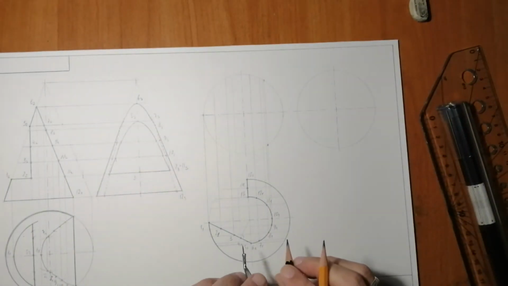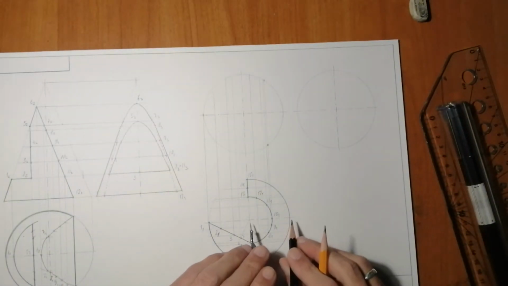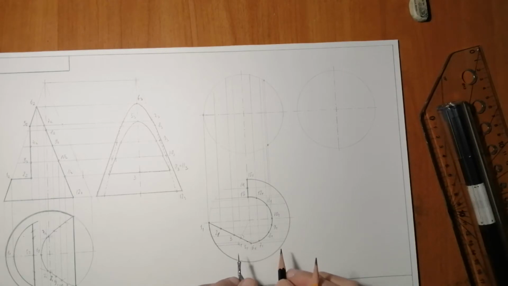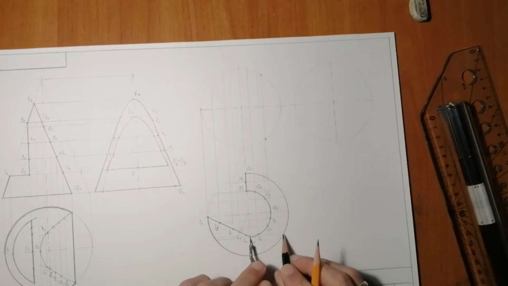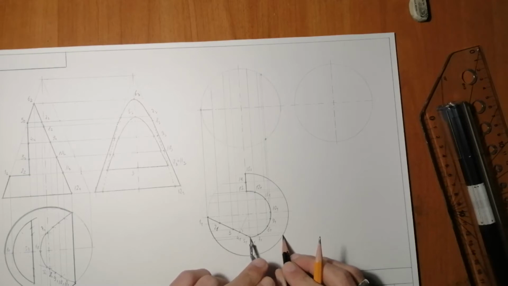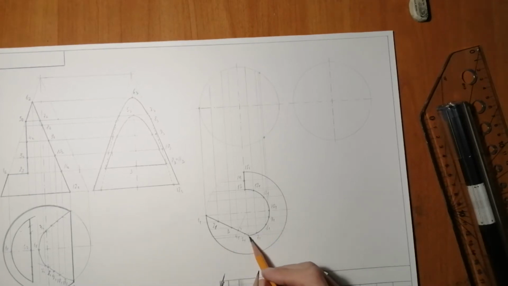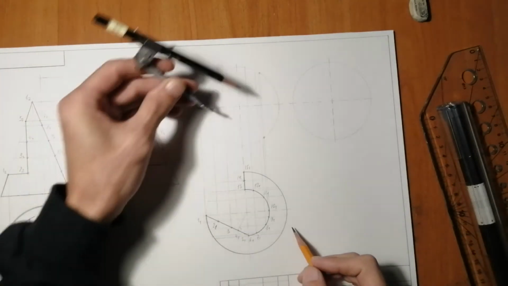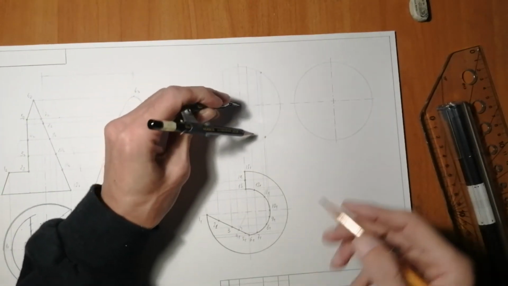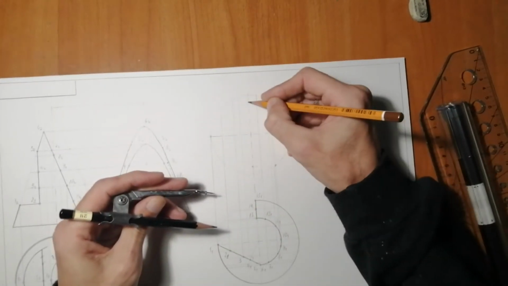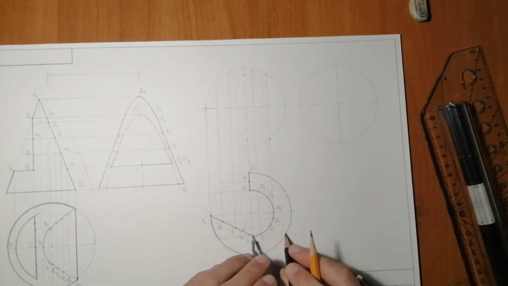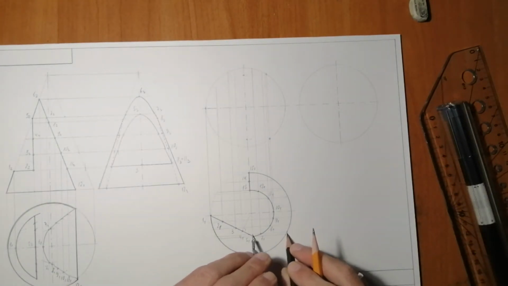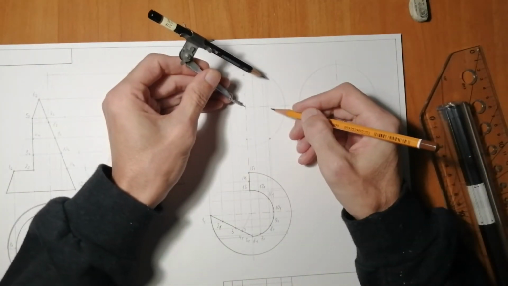Important moment, look at me. I put my compass on this radius. That finds point 61. These points exist as mirror locations.